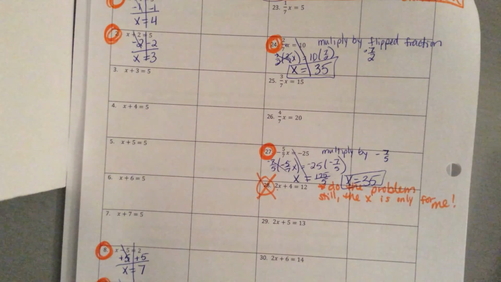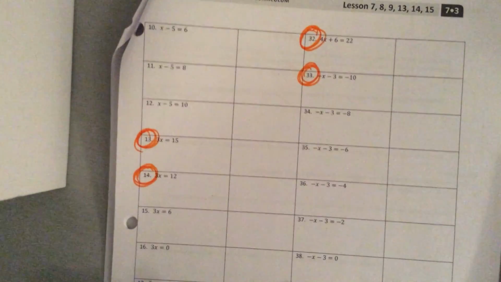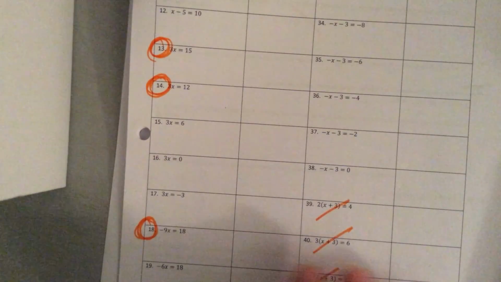Oh, again, weird. Okay. From here, next page, you're going to come back to these, don't worry. We're going to do 13 and 14 next.